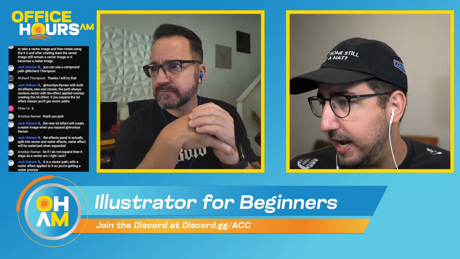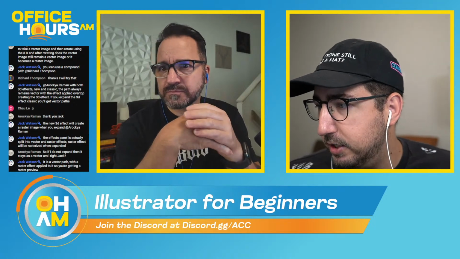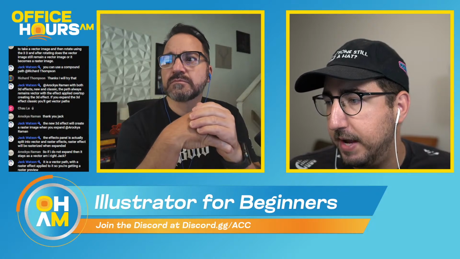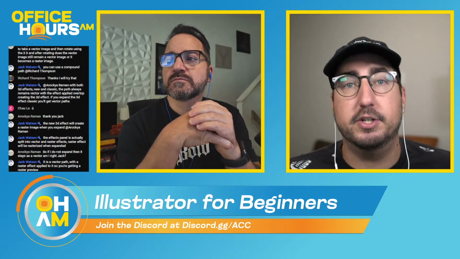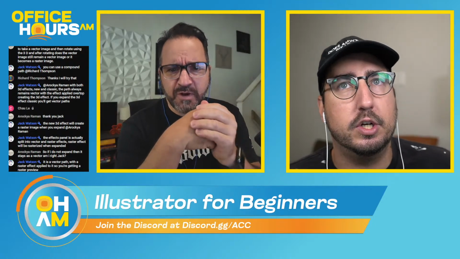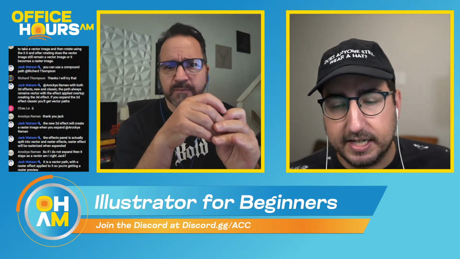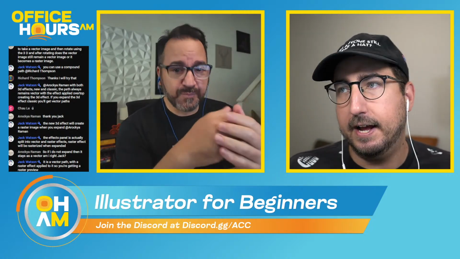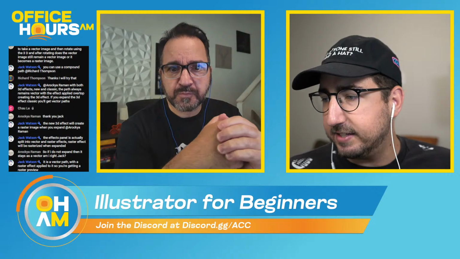Hey, Andrew, can I ask, if I were to take a vector image, then rotate using 3D, after rotating, does it still remain a vector image, or is it a raster image? Anything that goes into 3D at the moment will rasterize. The shape stays vector, but the render is raster. So it renders in raster. Right. But yes, still does that.